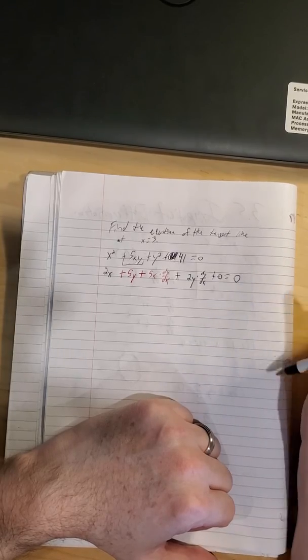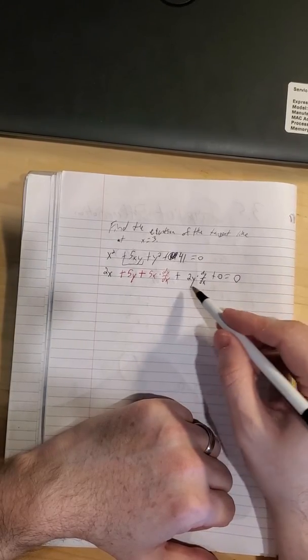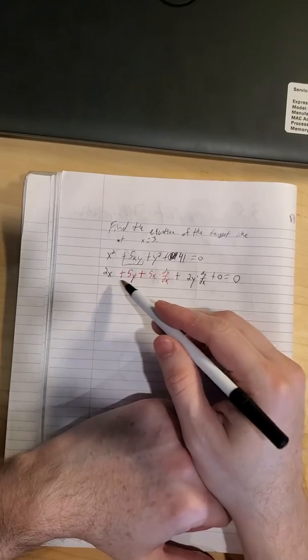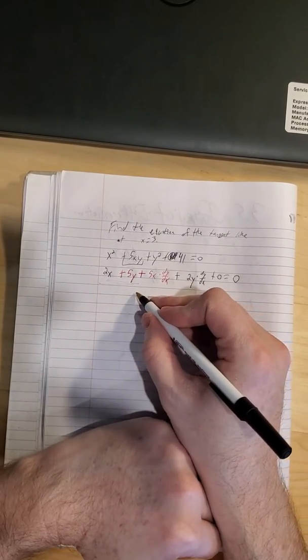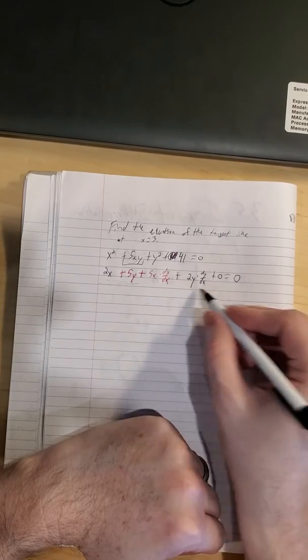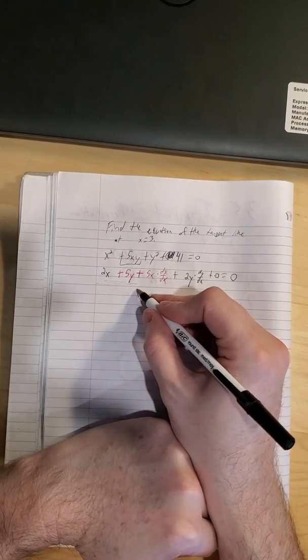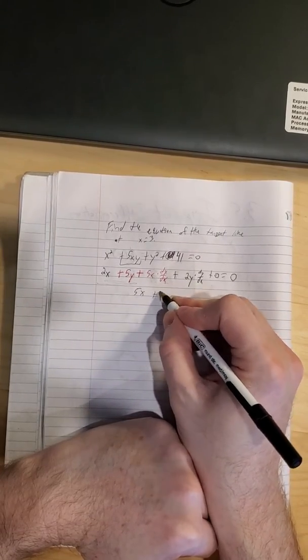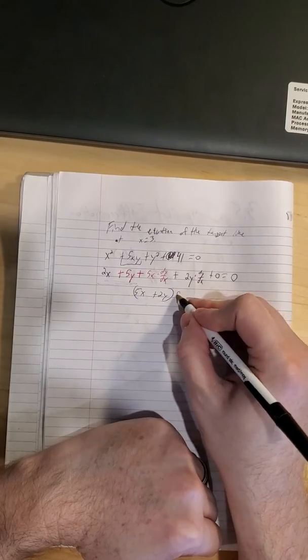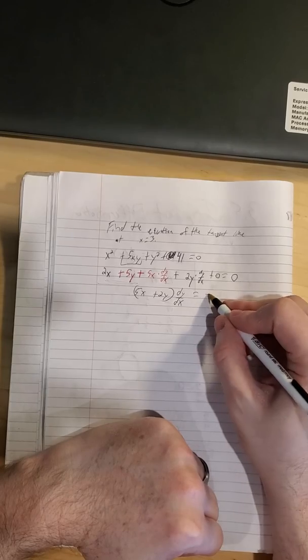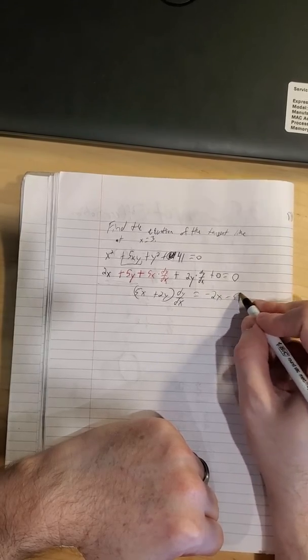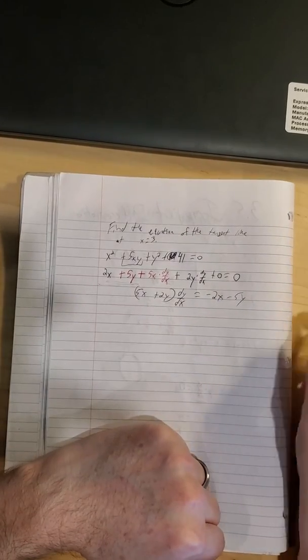So after that, our idea is we want to find dy/dx. Well, just solve for it. So here's a couple of terms that did not have dy/dx. We'll move those, and we'll go ahead and factor dy/dx on this side. So 5x plus 2y each had a dy/dx attached, so we'll factor that. And 2x and the 5y got moved to the right-hand side.